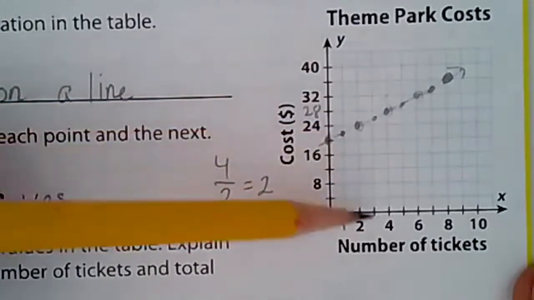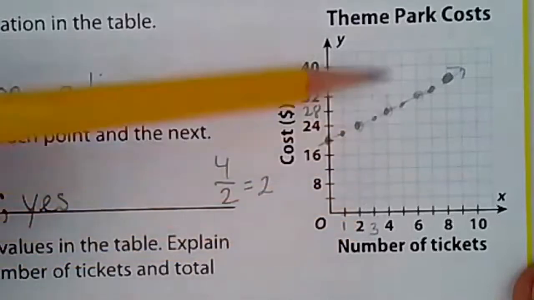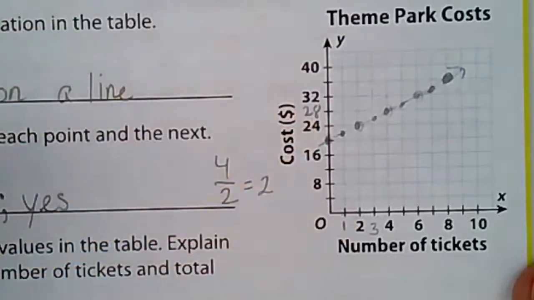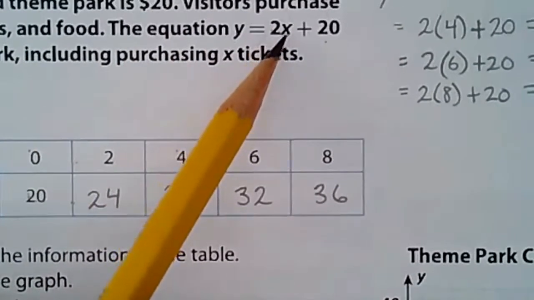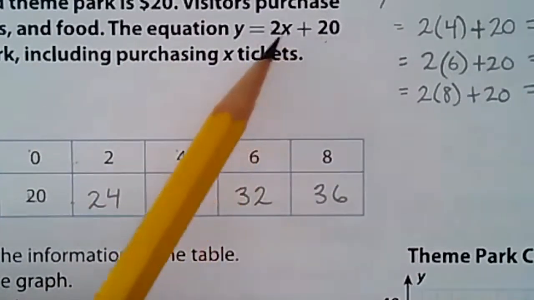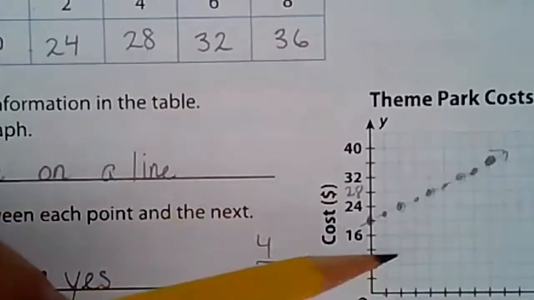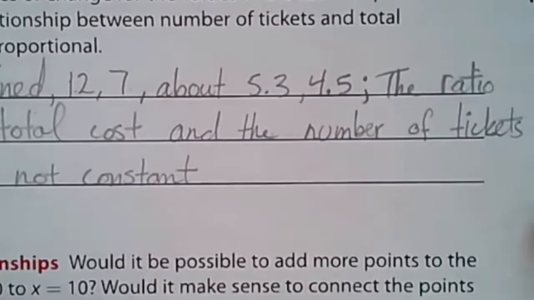You can buy 1 ticket. You can buy 3 tickets, and so on. If you bought 1 ticket, that would be 2 times 1, which is 2, plus 2 plus 20 is $22. That'd be $22, and that looks like it about fits there. So you can buy other ones.